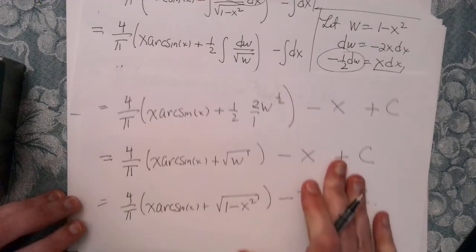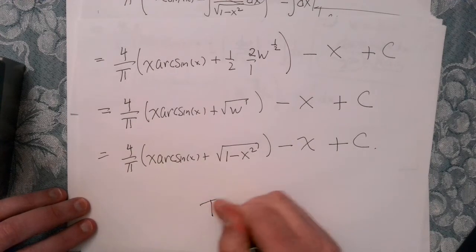plus c. Very cool problem, and big thank you.